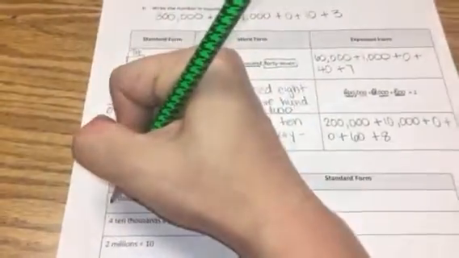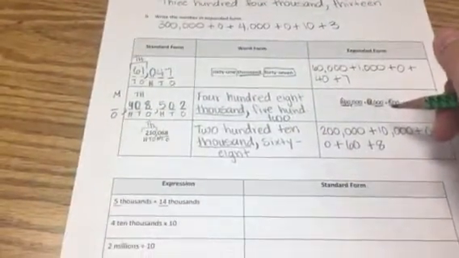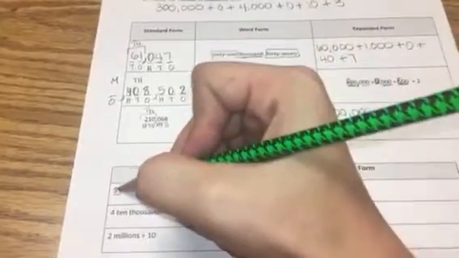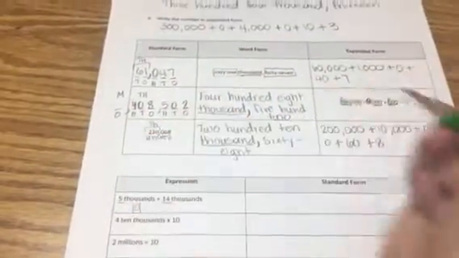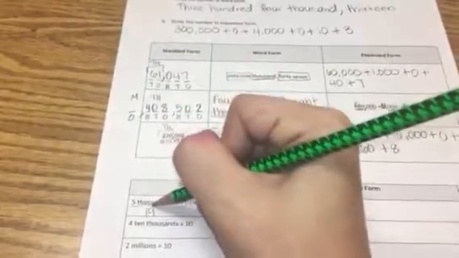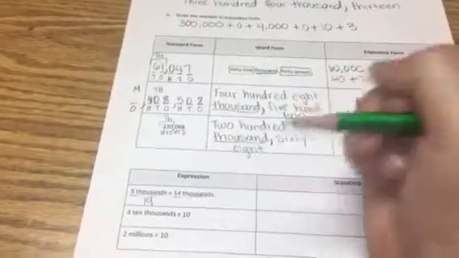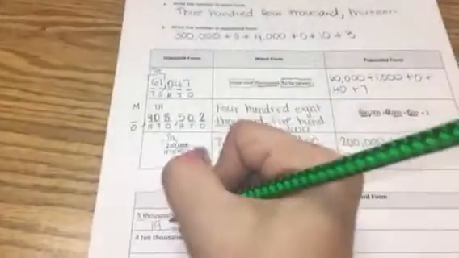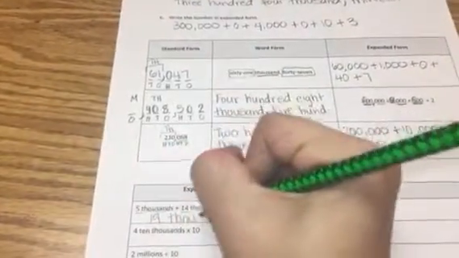All I want you to do is add this 5 and this 14 together. Well, 14 plus 5: 14, 15, 16, 17, 18, 19. So we have 19. And then we're going to add on that thousands last name. So that's 19,000.